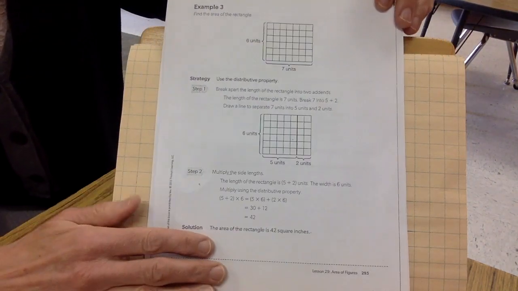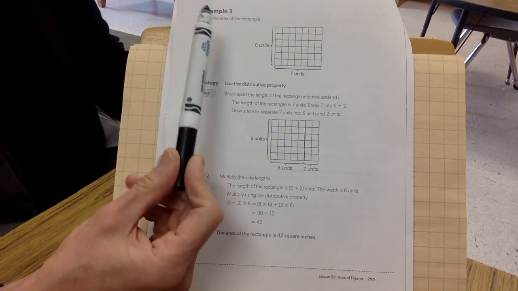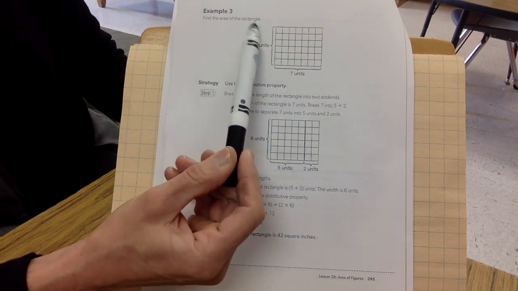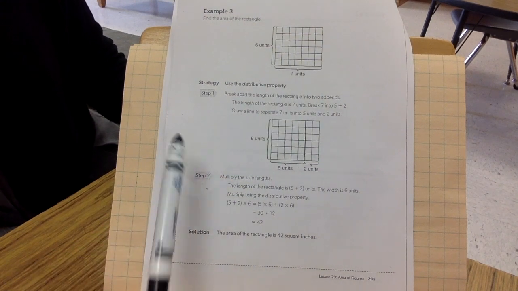Let's go to the next page. On this page, they want you to find the area of this rectangle, and it's 6 units and 7 units.